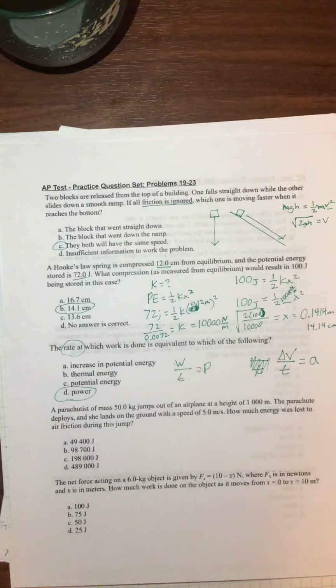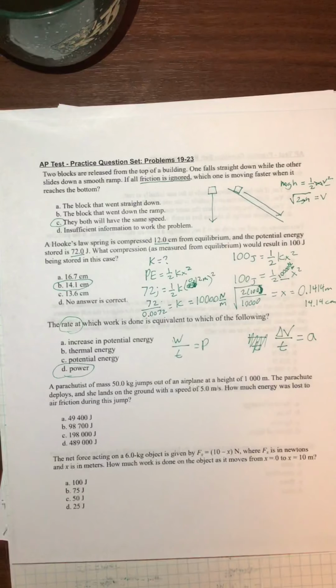The next question: a parachutist of mass 50 kilograms jumps out of an airplane at a height of 1,000 meters. The parachute deploys and she lands on the ground with a speed of 5 meters per second. How much energy was lost to air friction during this jump? Well, let's figure this out. So basically, they're asking about work again, particularly negative work that was done by the force of air resistance.